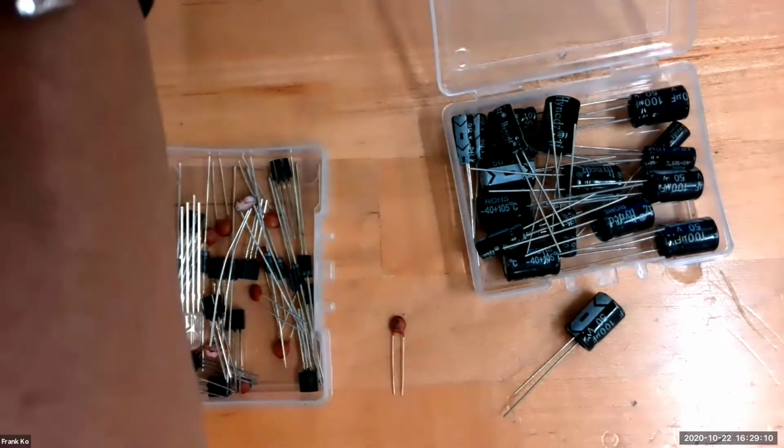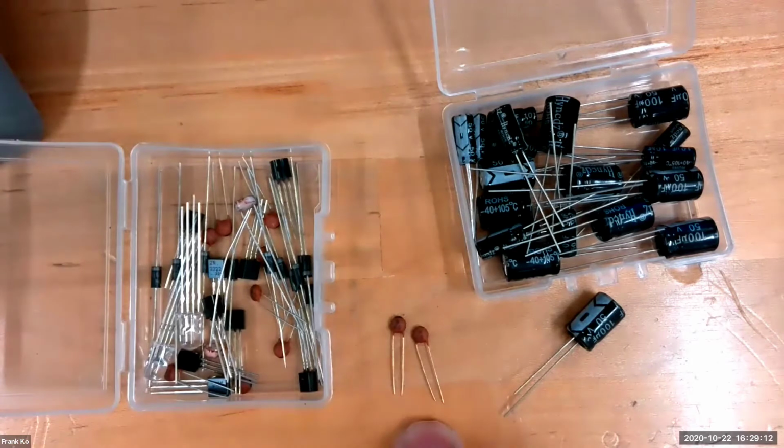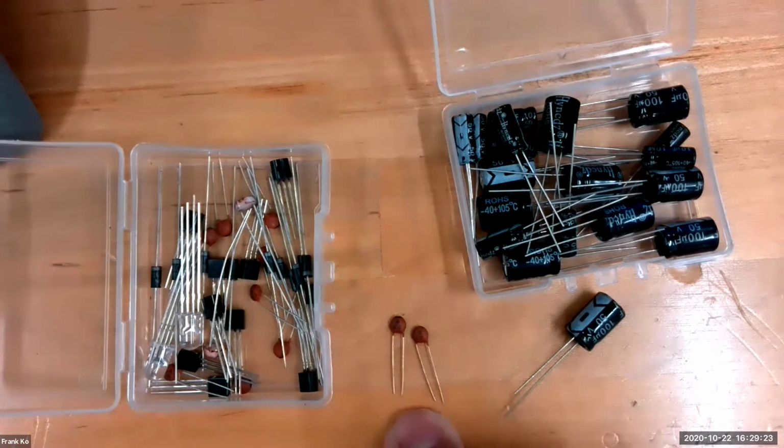Oops, just knocked that one off the table. Non-polarized and polarized. So what are the 2 basic configurations? Non-polarized and polarized. So what does non-polarized mean? Non-polarized means they can be hooked up to your circuit just like your resistor. Do your resistors have polarity? They do not by themselves.